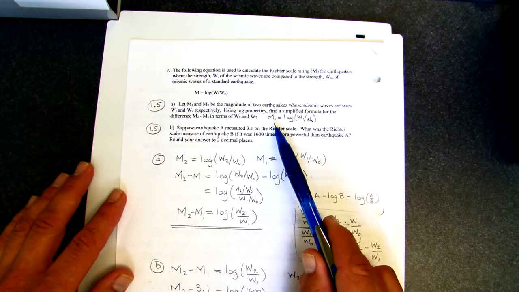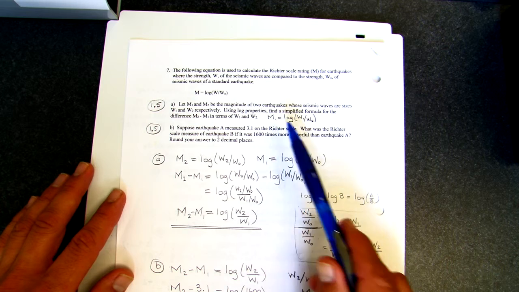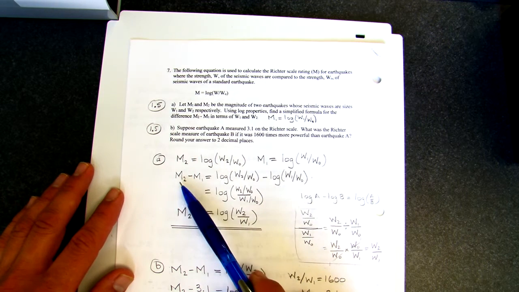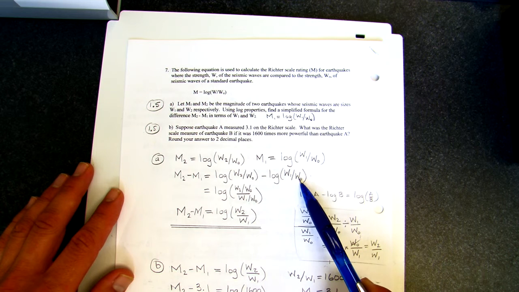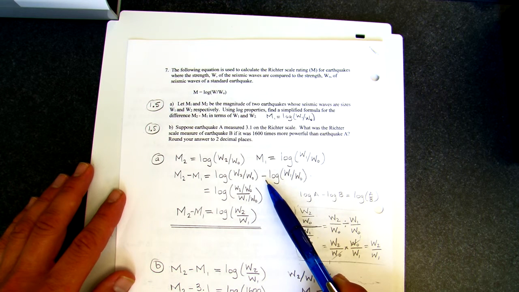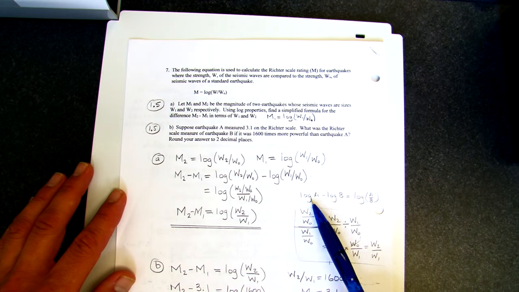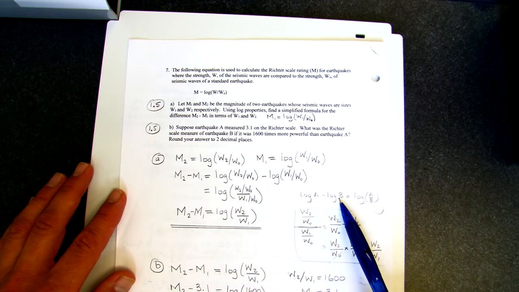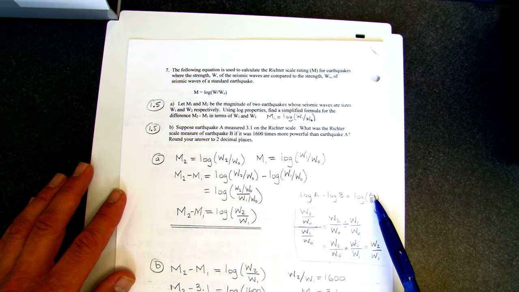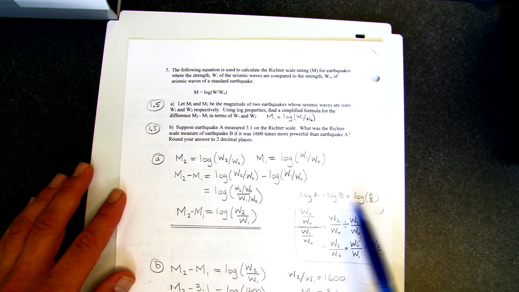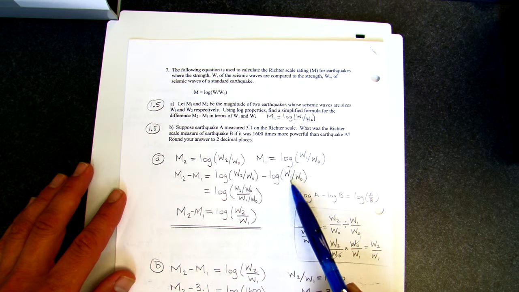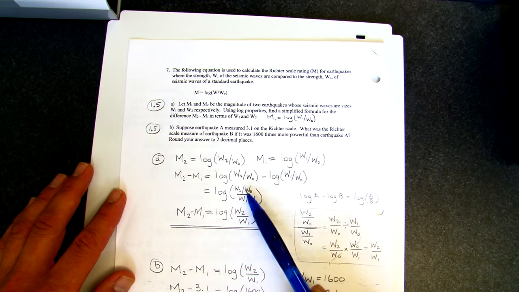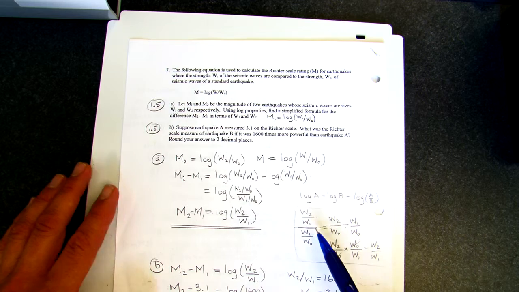So we can substitute in a value for M1 and M2. And so here's our M2 value, here's our M1, and now we can simplify this by recognizing that when you subtract the log of A minus the log of B, it would be the log of A divided by B. So here our A is W2 divided by W naught. Our B is W1 divided by W naught, so we can divide those.